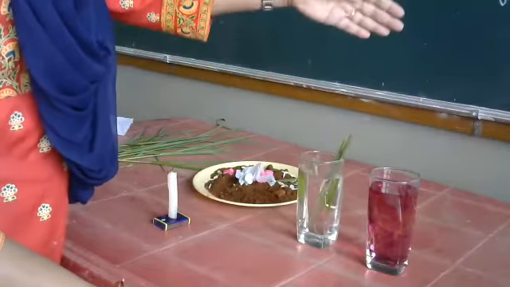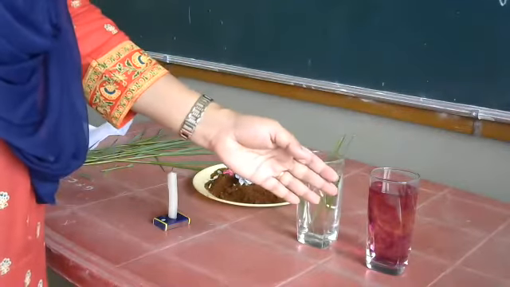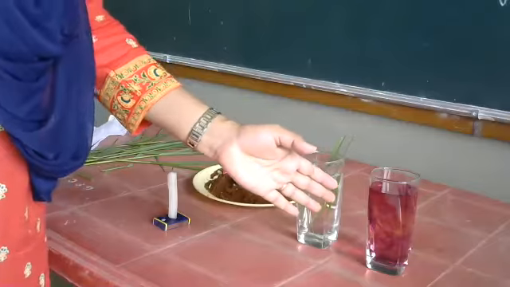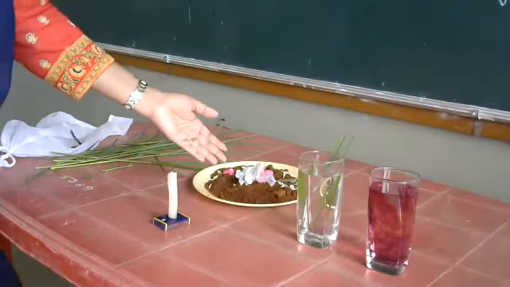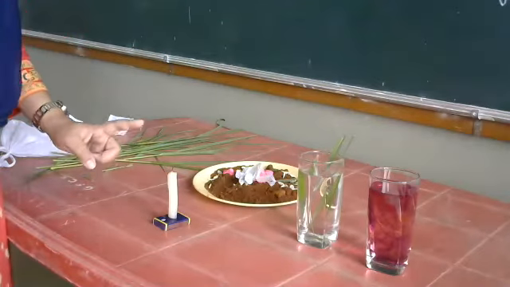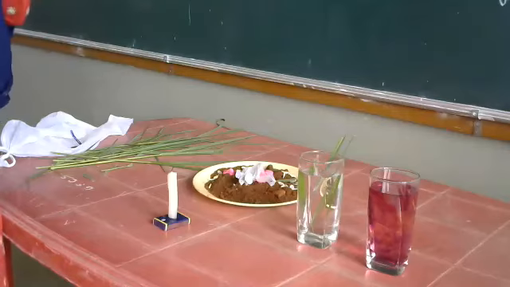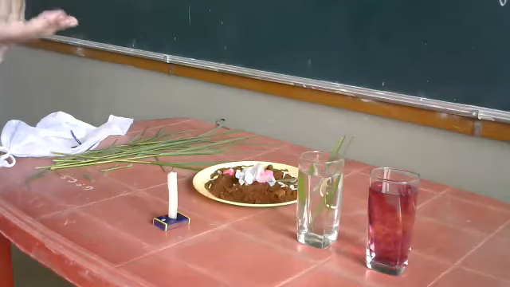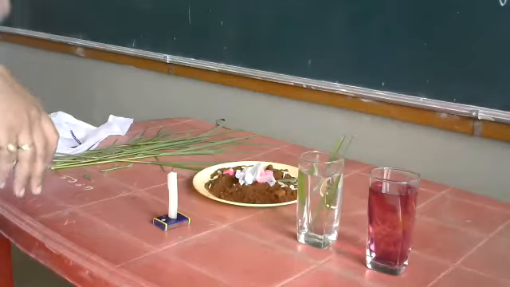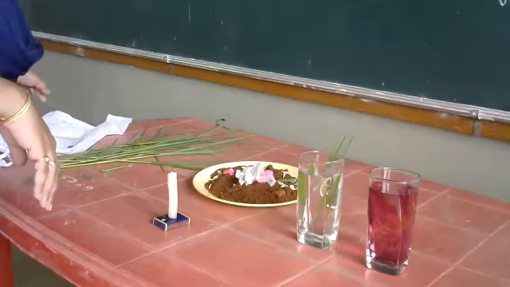Yes, ma'am. So, this is the activity for water pollution, soil pollution, and air pollution. And noise pollution you all are doing here. Okay, this is the example for noise pollution. Understood now, children? Yes, ma'am.